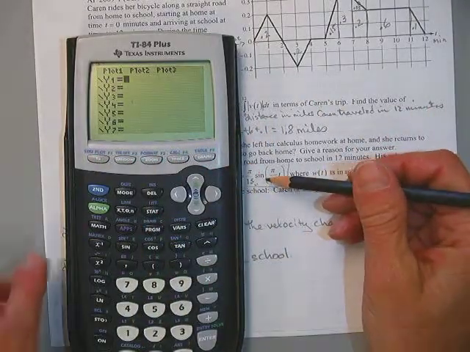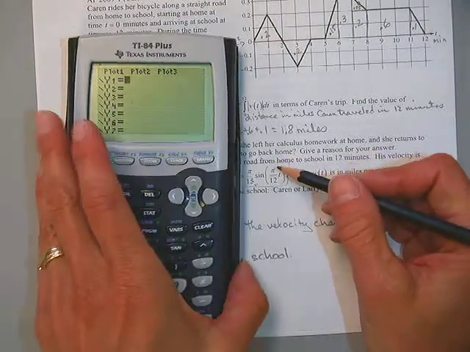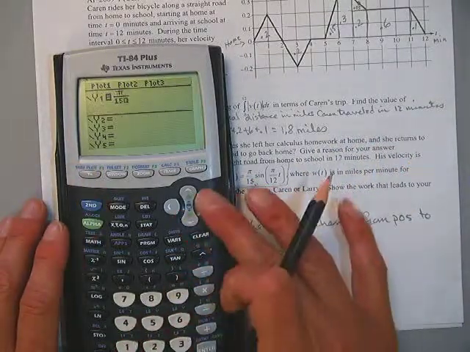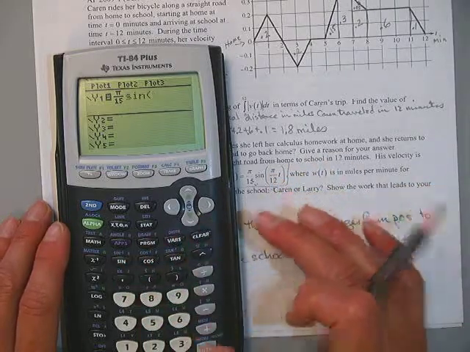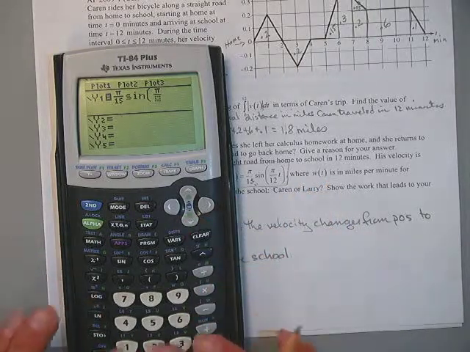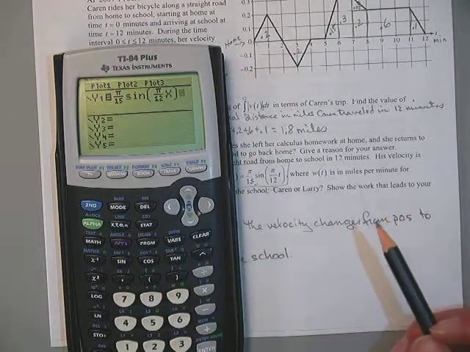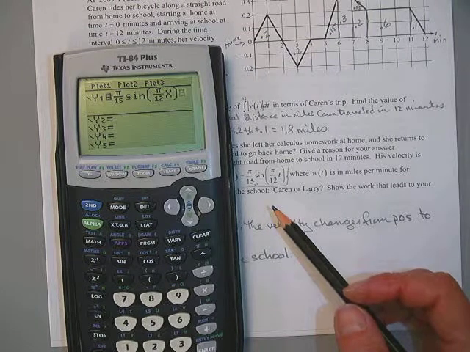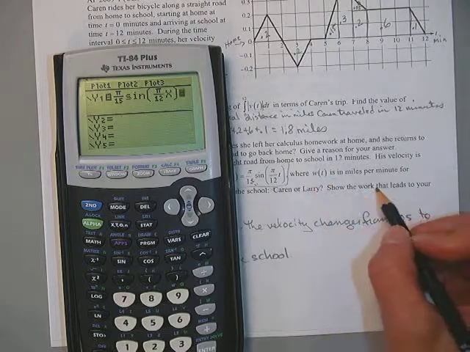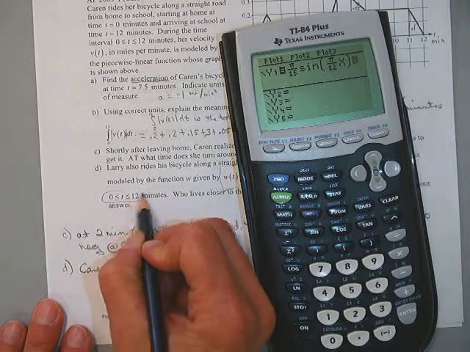Again, it's a trig function. Please make sure that you are in radian mode. All right? And we are going to graph. Here we go. Sine. Okay, what we want to do now is see what it looks like, but we have to make sure that our x value is from 0 to 12, okay?